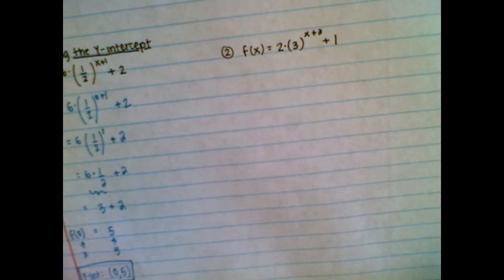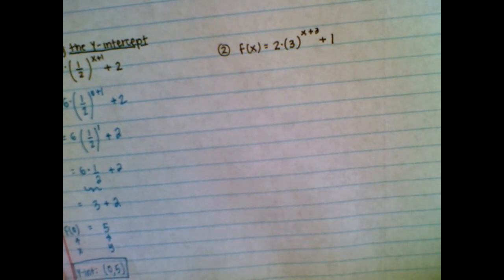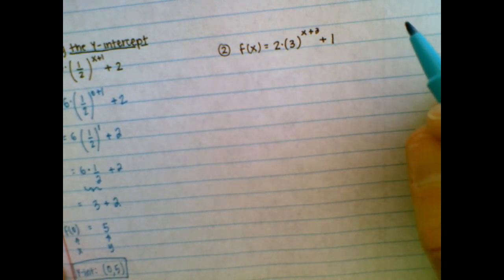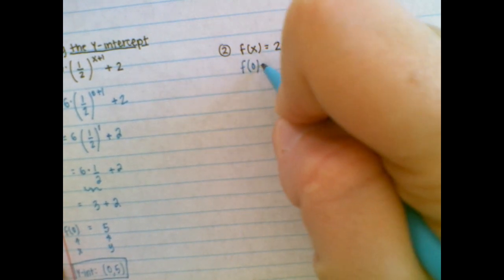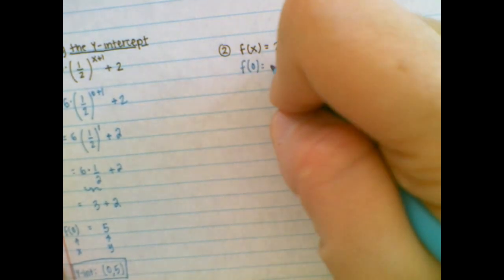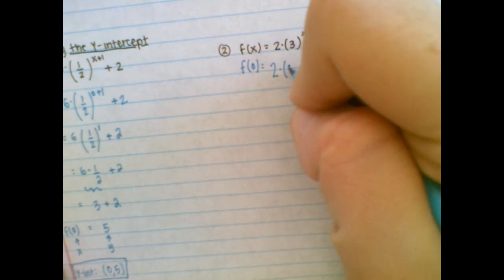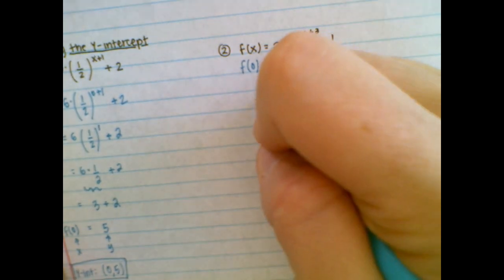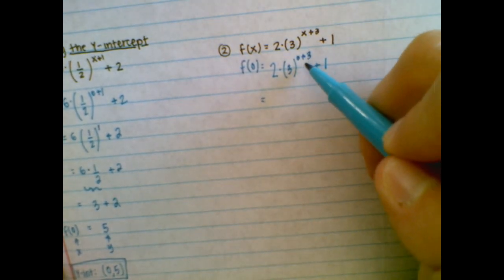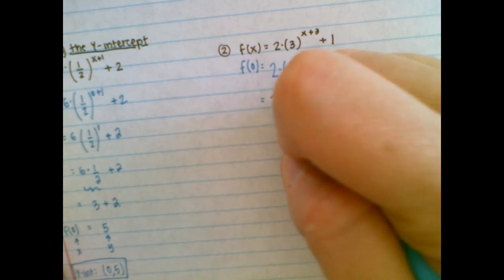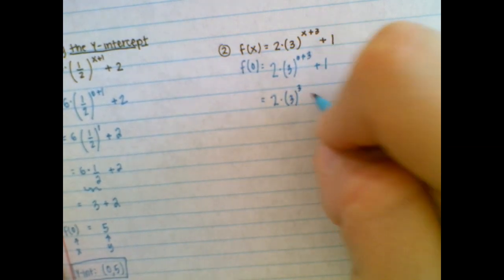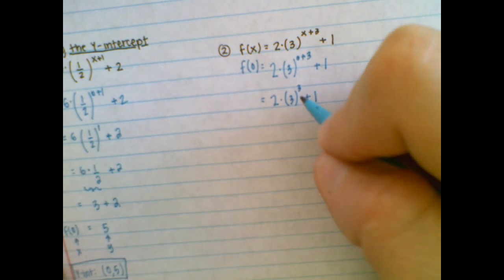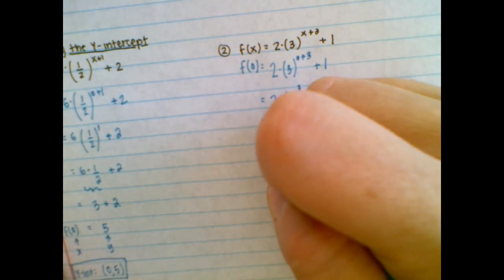So let's look at the function f of x equal to 2 times 3 to the x plus 3 plus 1. So I'm going to do basically the same steps I did in the last problem, and I'm going to say, okay, my y-intercept is happening where my x is 0. So I'm going to calculate f of 0. So that's going to be 2 times 3 to the 0 plus 3 plus 1. And I'm going to follow my order of operations. So I'm going to simplify the exponent. So that's going to be 2 times 3 to the third power plus 1. And I'm going to evaluate this thing with the exponent on it.